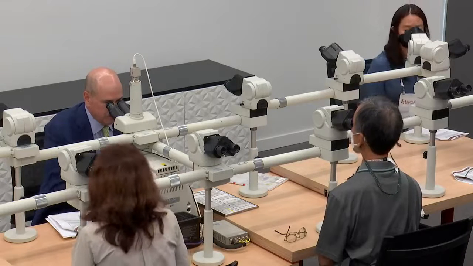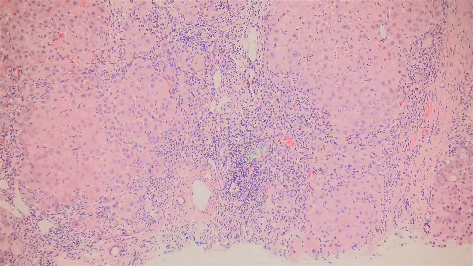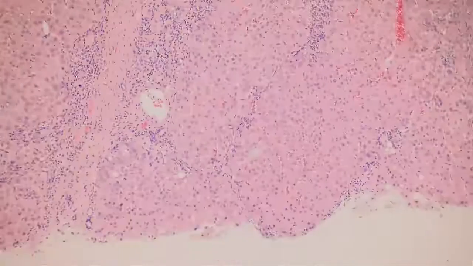So we're going to look at this biopsy, expecting to see chronic hepatitis, and I'm just using this case to contrast. Now we've entered into the phase of chronic hepatitis. So in chronic hepatitis, we have dense portal inflammation, and you guys all know what chronic hepatitis looks like.